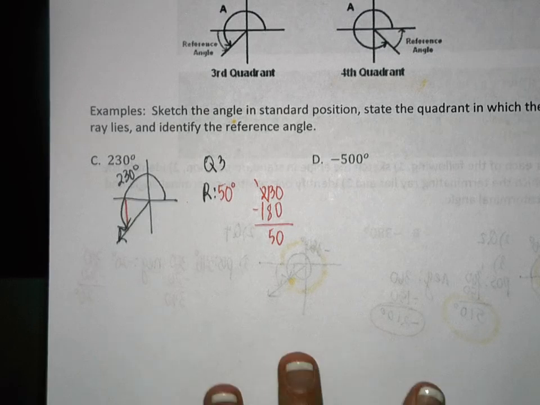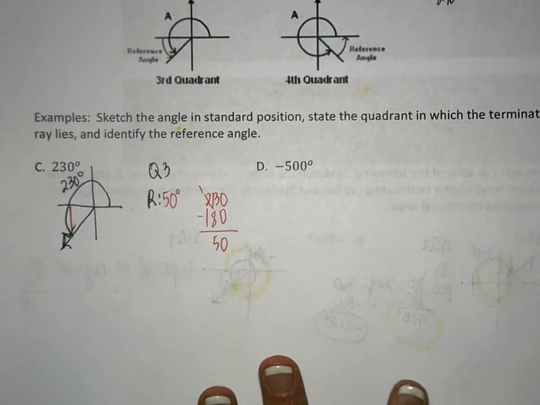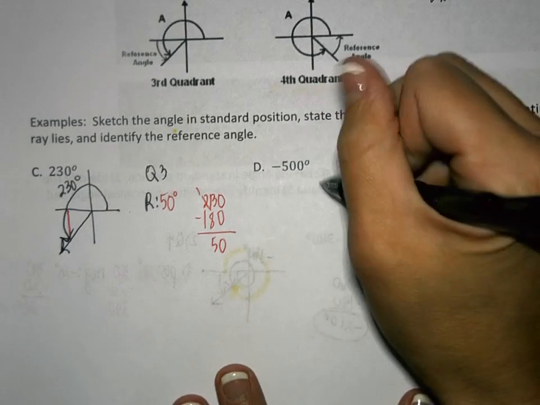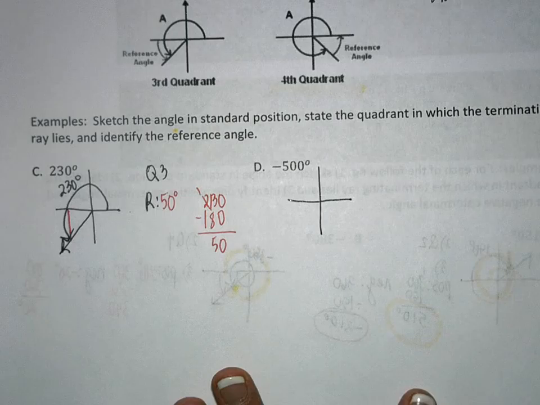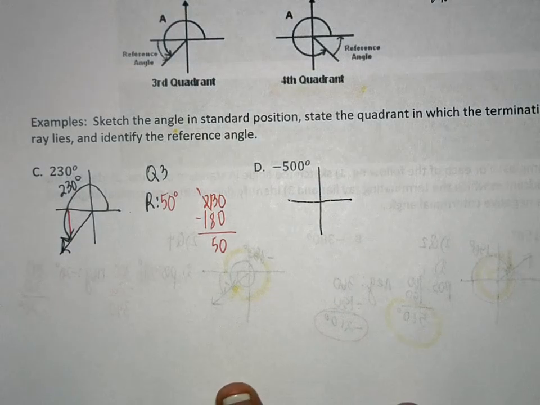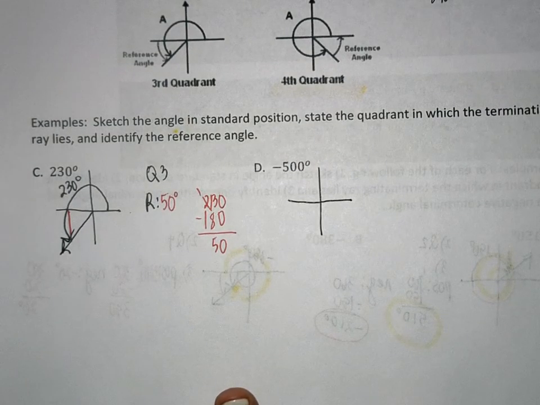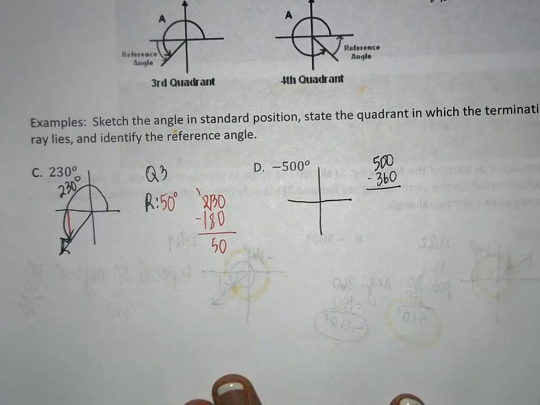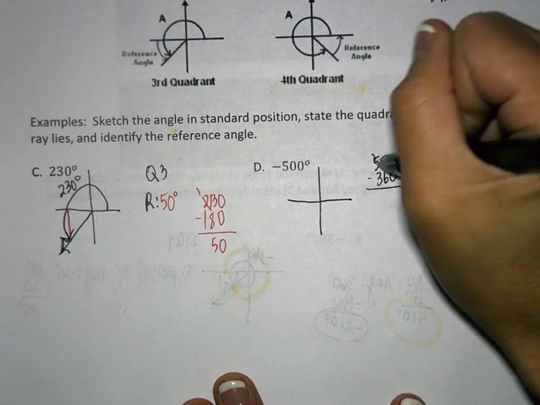Okay, D. This reference angle we have to find, but first we're going to sketch it in standard form. Negative 500 degrees. First of all, because it's negative 500, it's telling me 2 things. Number 1, it's going to go which direction? Down or clockwise. And then because it's greater than 360, we know it's going to make 1 whole loop. Correct? How can I figure out where it's going to stop? Good. 500 minus 360. Very good. Gives me 140 left over.